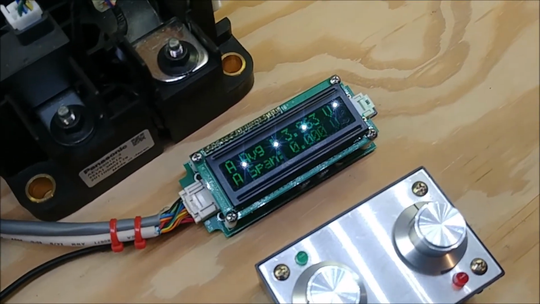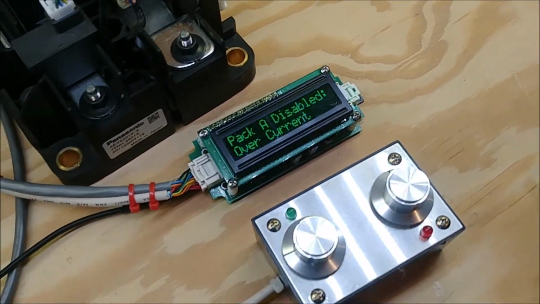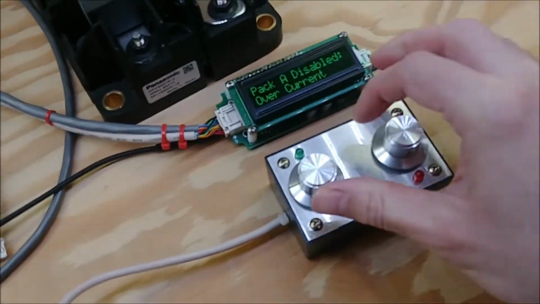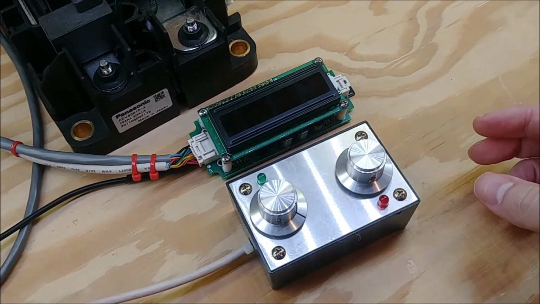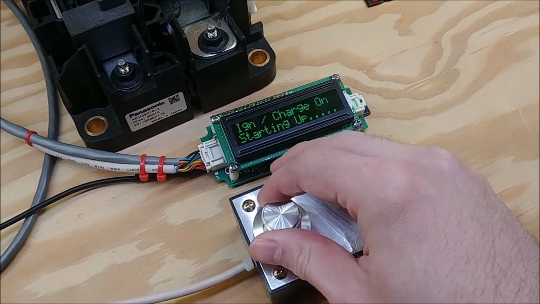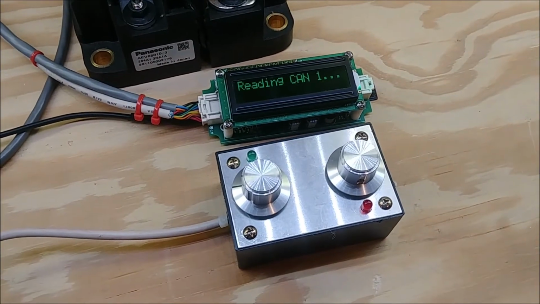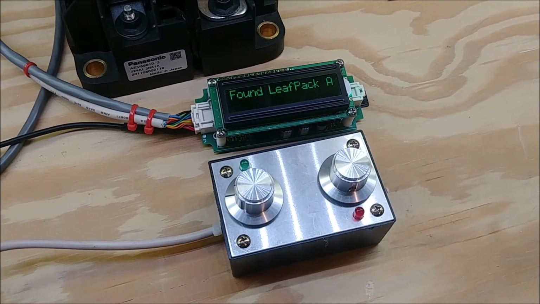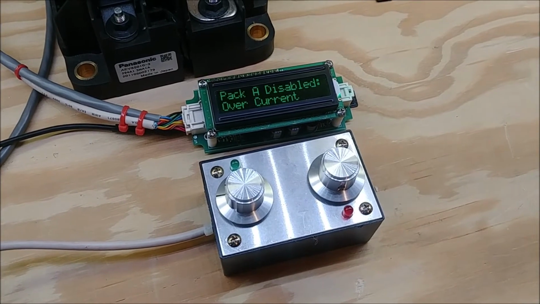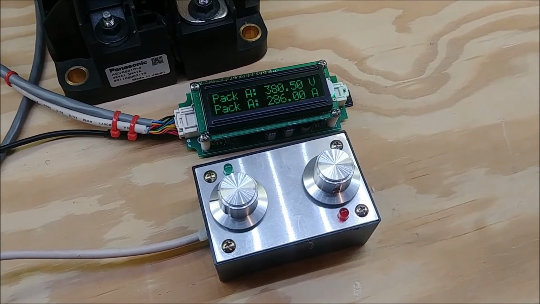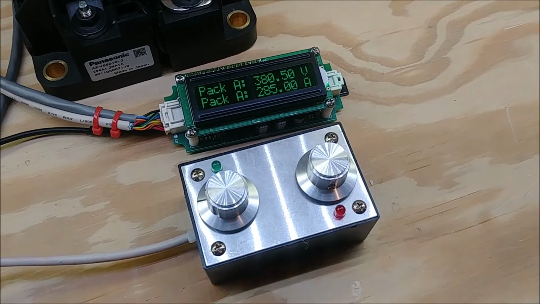So if I leave it in that condition, like I don't change it, if I shut it off and then turn it back on, it'll immediately say, hey, I can't turn on because an overcurrent event is in progress, and it'll show you.